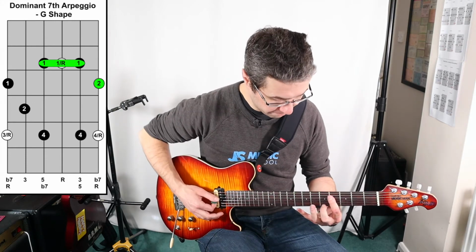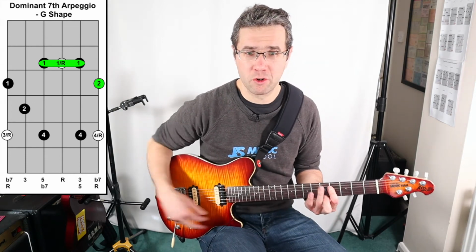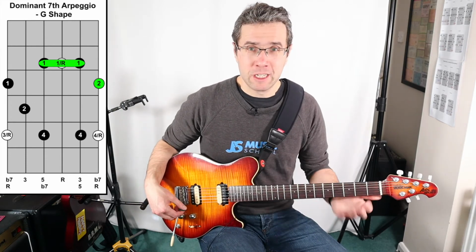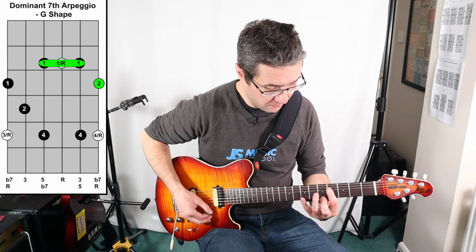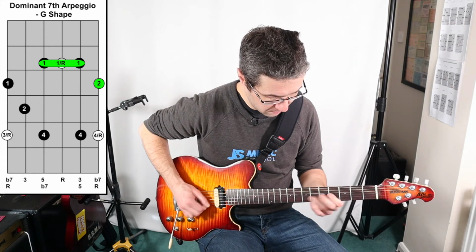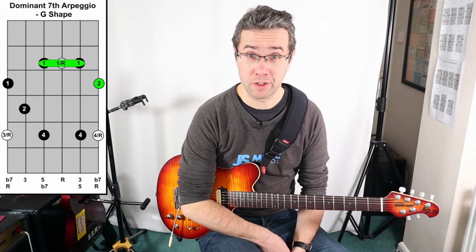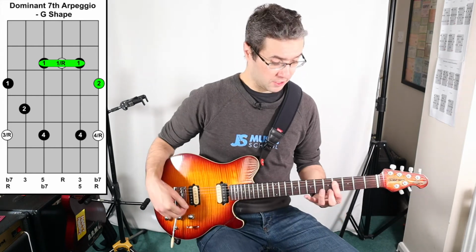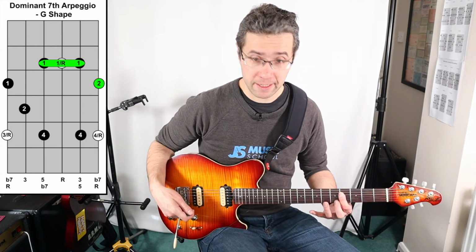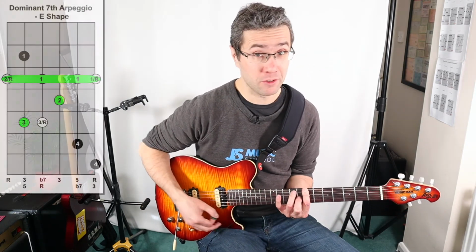Again, if you're playing a solo or something, and you've only got one bar to solo over, it'd be good to pick out your favourite bits of the arpeggio, because you wouldn't have time to play the whole arpeggio. So it's good to find out which parts of the arpeggios you like as well. So that's the G shape, okay, and then B7 G shape. Now do B7 E shape.